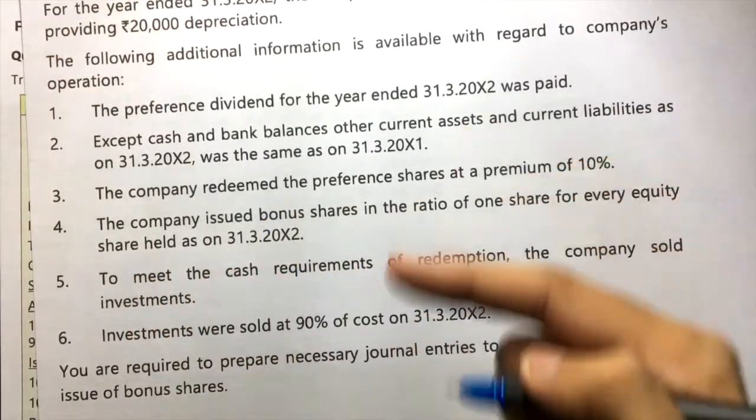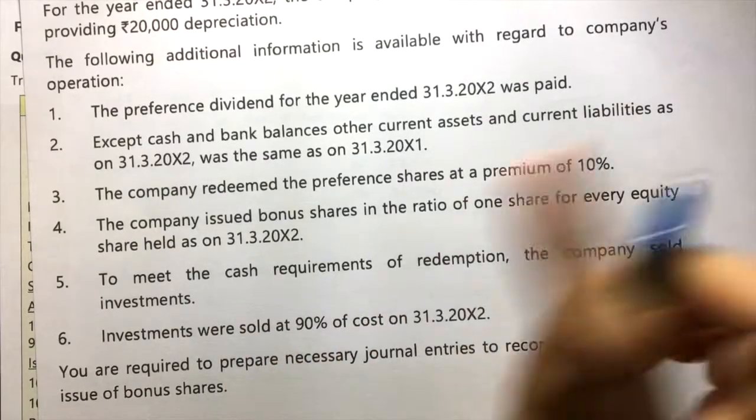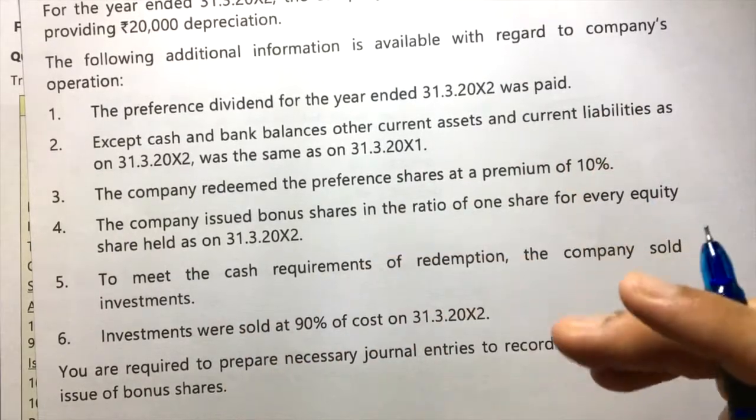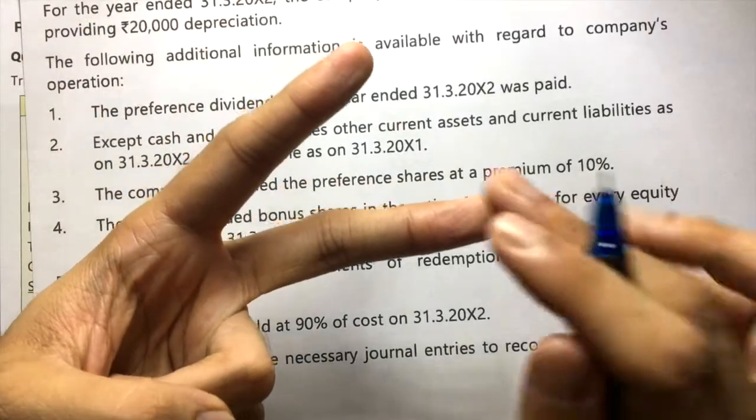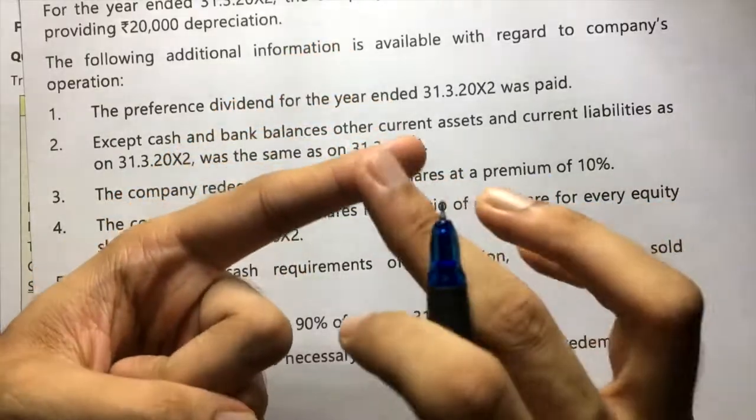If you have 1 share, then 1 additional share will be given to you free of cost. Okay, that's what it's being said over here. 1:1 ratio. Okay, 100% bonus is being given. So two types of bonus are there. First is issuing fully paid up bonus share, and the second is bonus call. Here they are talking about fully paid up bonus shares.